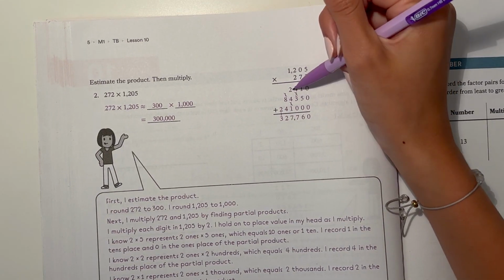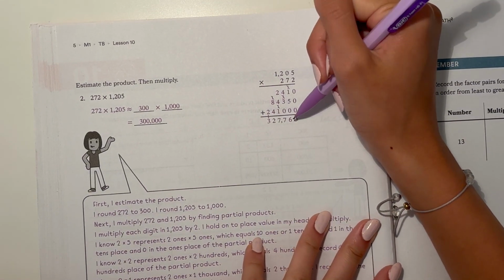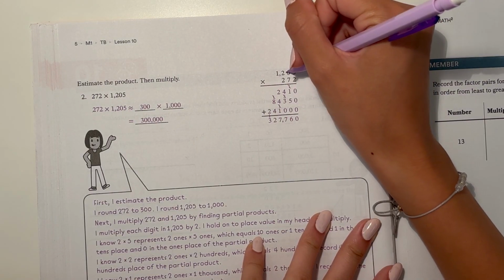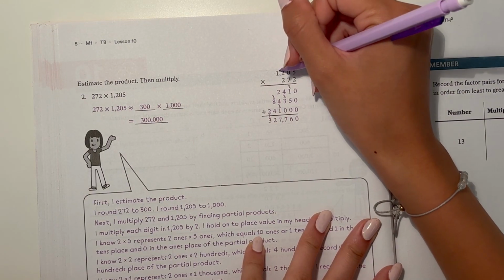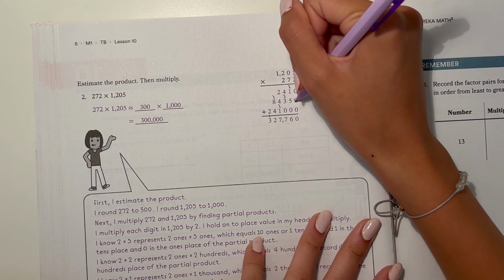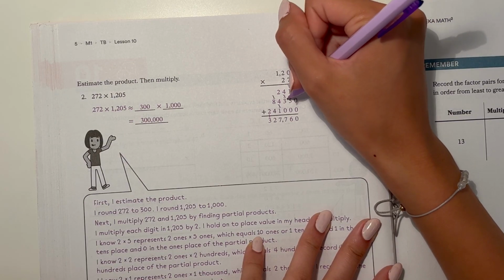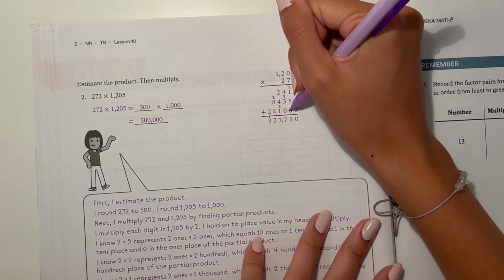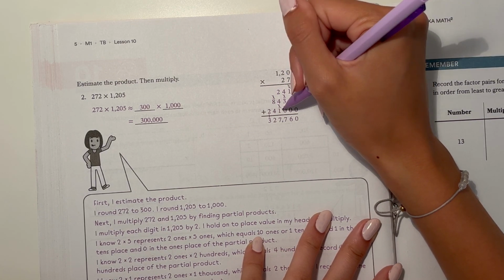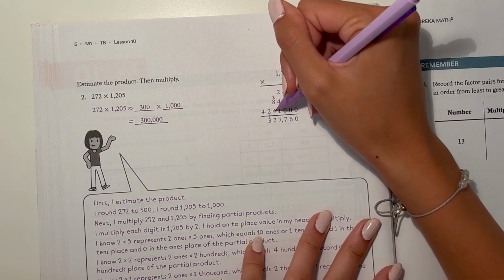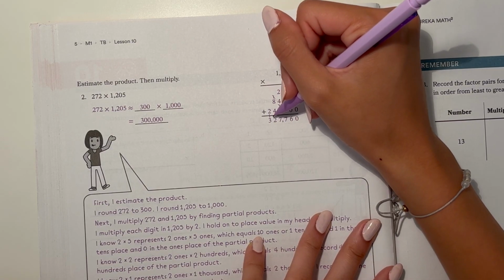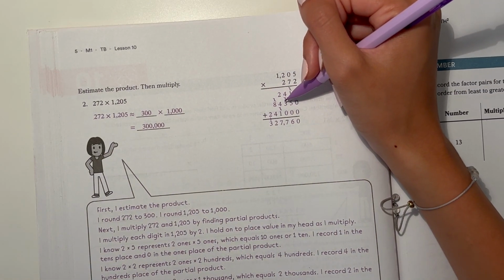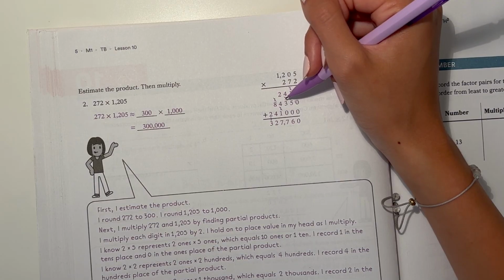So now they actually did it the standard algorithm way. 5 times 2 is 10. 0 plus 1 is 1. Add a 0. Then 3, 4, 8, 0, 0. Add all together. 327,760. So that's pretty close to our estimation. So that's how we know our answer is correct.